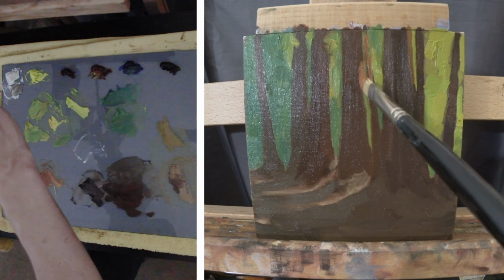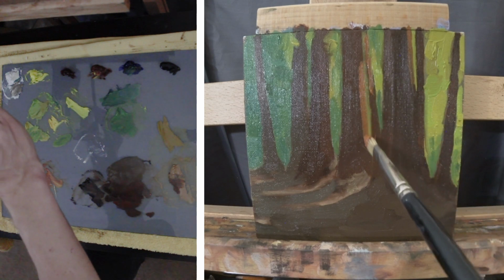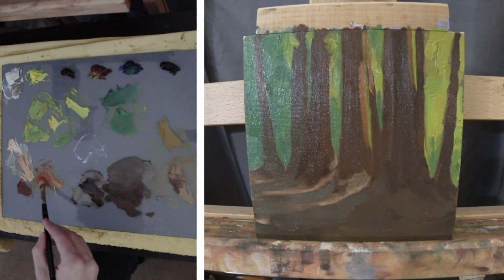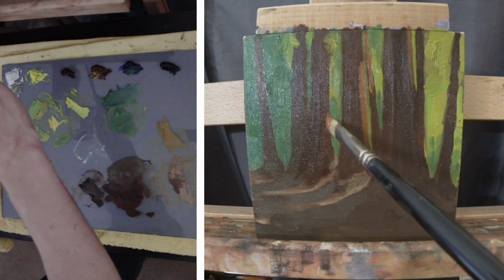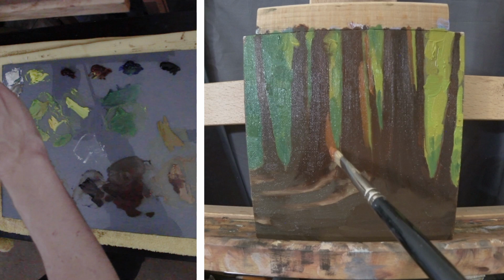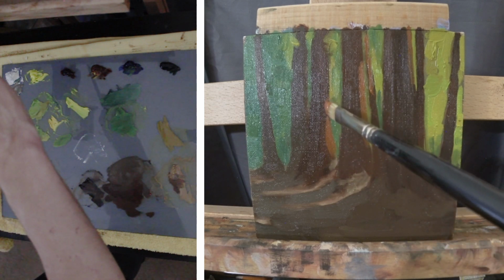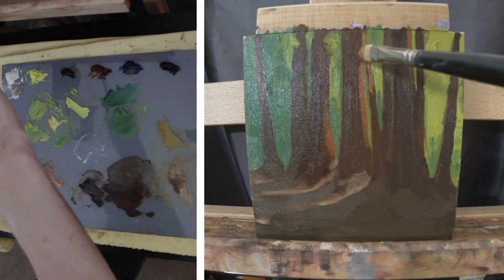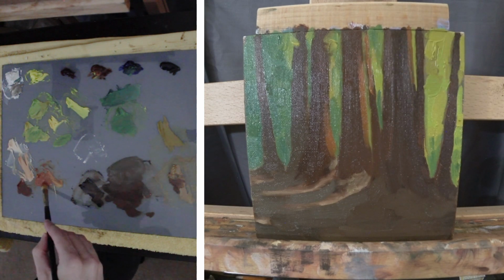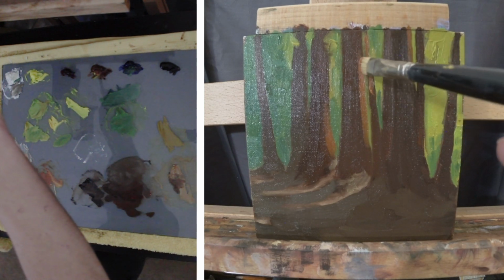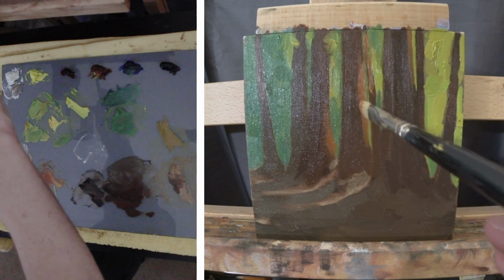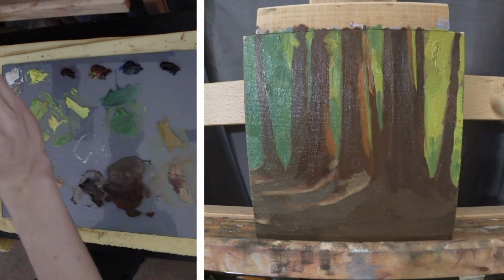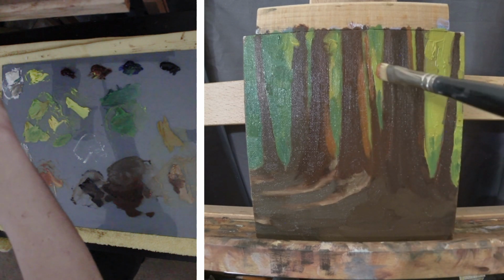Maybe midway down this tree is when it starts. So I'm just creating light spots on the trees right now, and then as it progresses, I'm going to add lighter areas within these spots. Hope that makes sense. You guys will see here in a second.